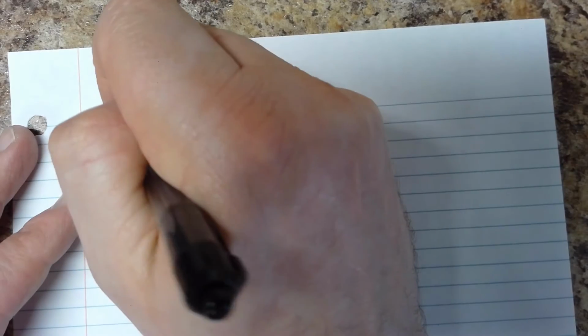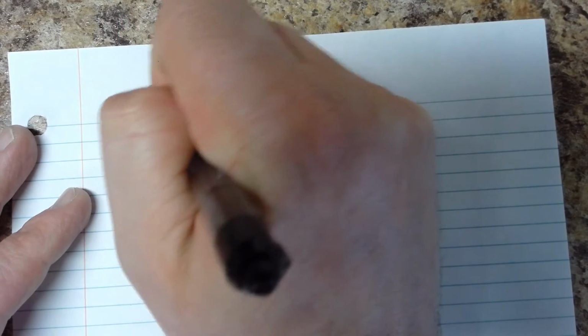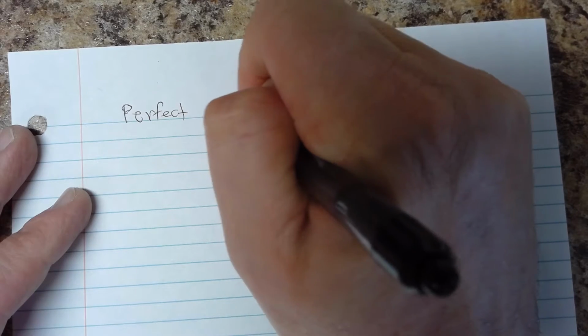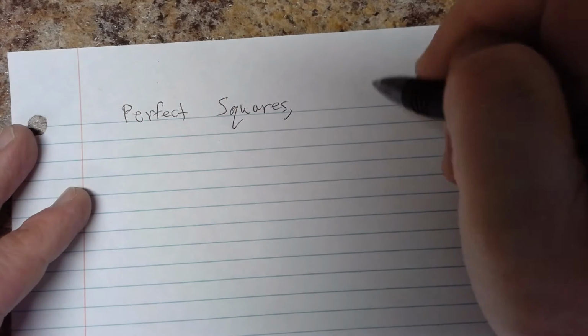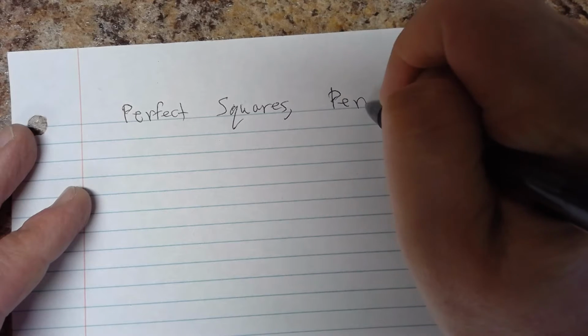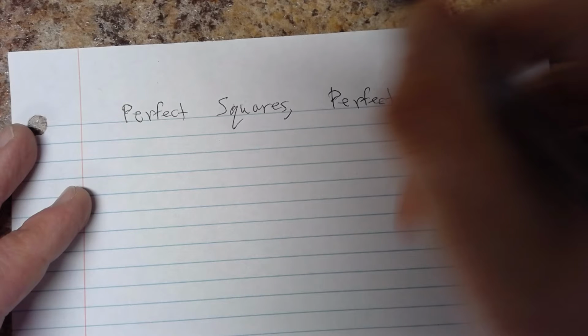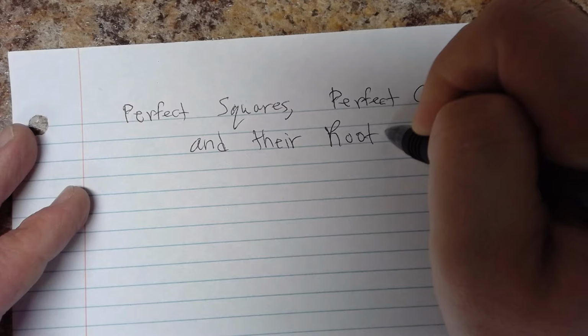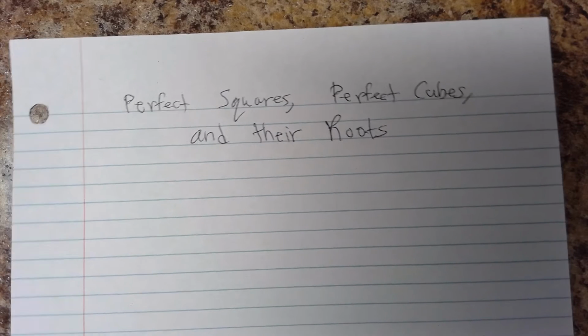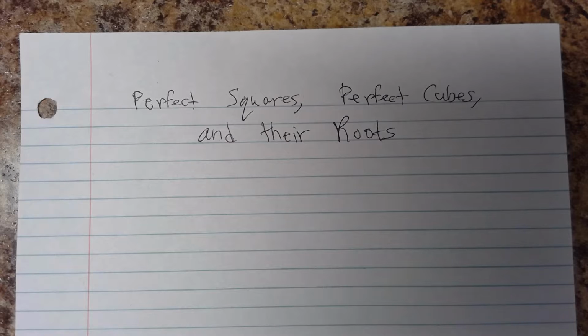Next lesson. Lesson number 2 for factors and products. Perfect squares, perfect cubes, and their roots. Perfect squares, perfect cubes, and their roots. Beginning on page 144.